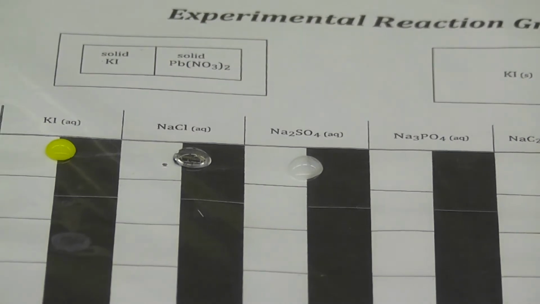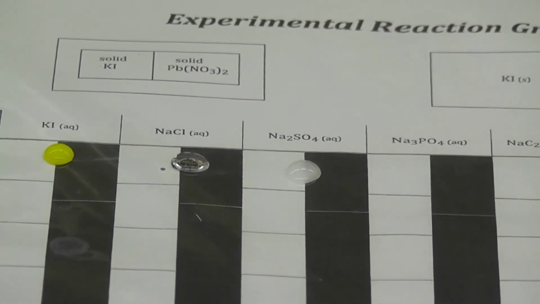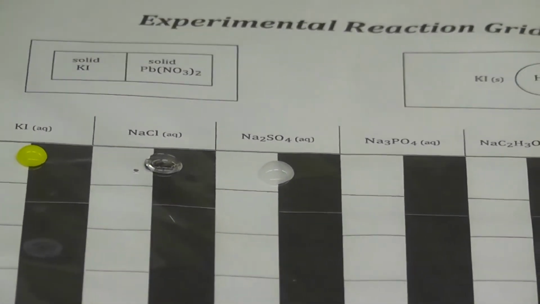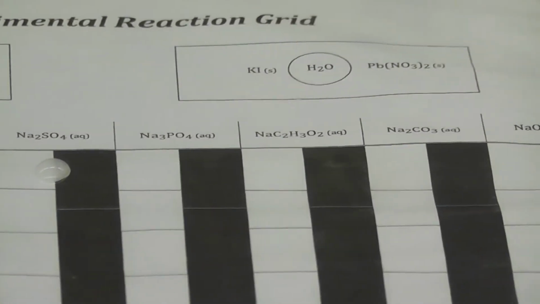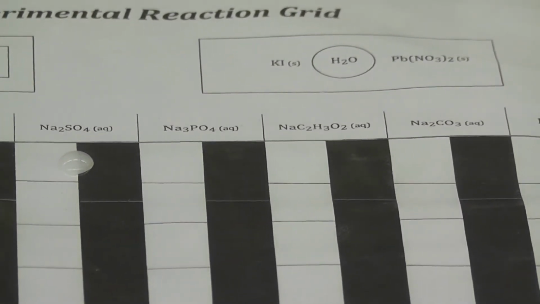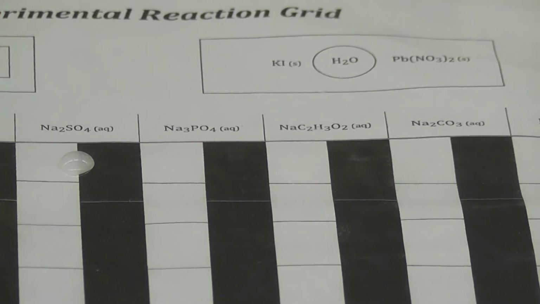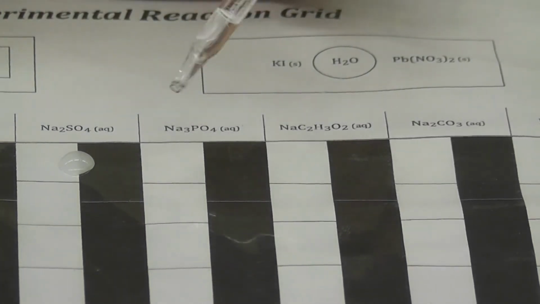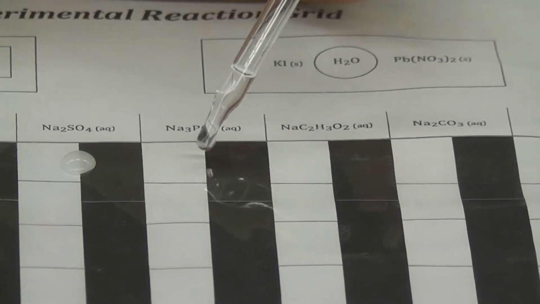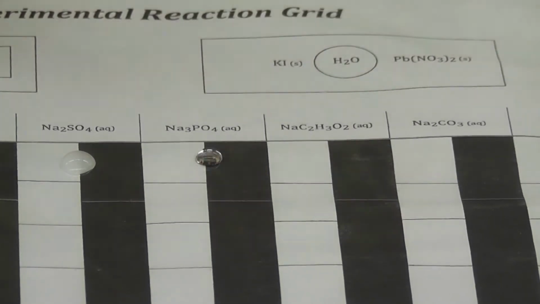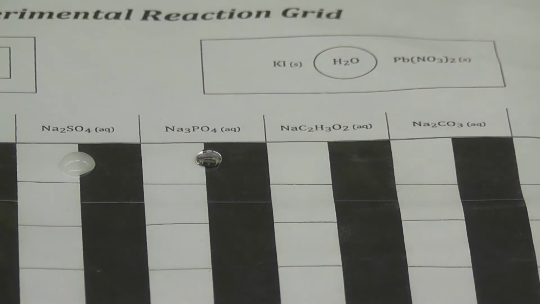Okay, record your observations for that reaction of lead-2 nitrate and sodium sulfate. Okay. Once again, we're going to be using the lead-2 nitrate with, this time, the sodium phosphate. So drop that right in the middle between the two. Best to get it in between.